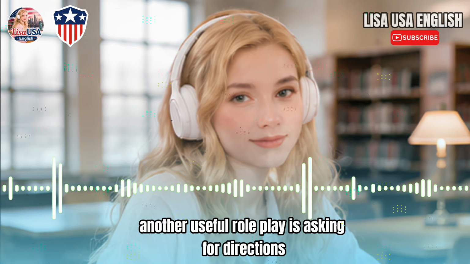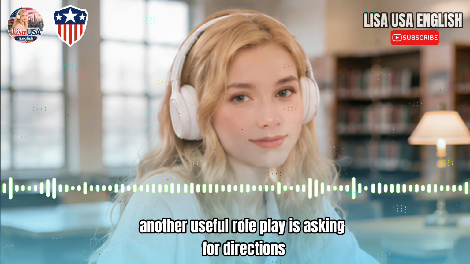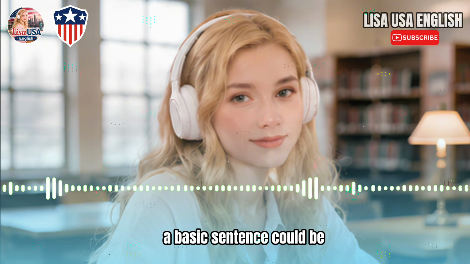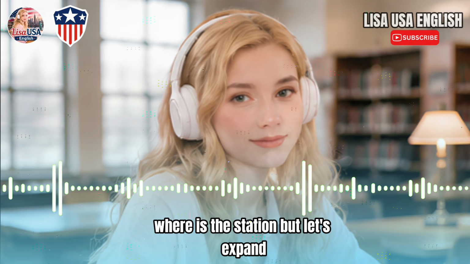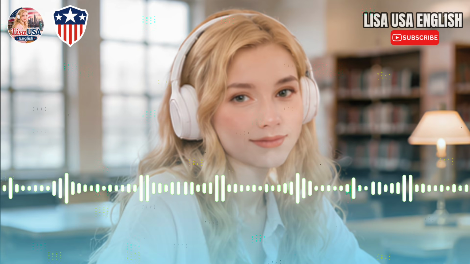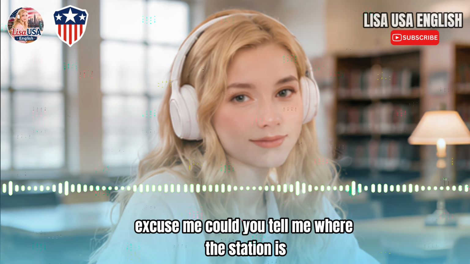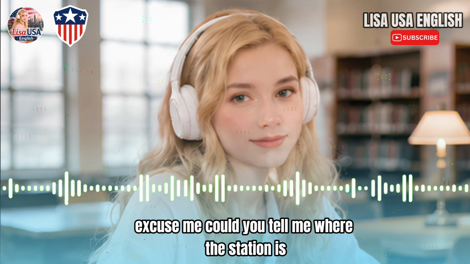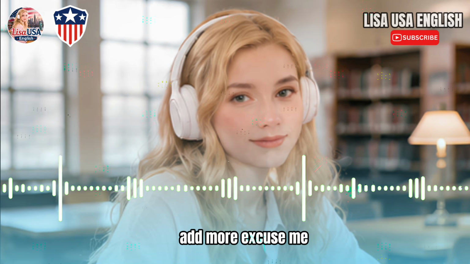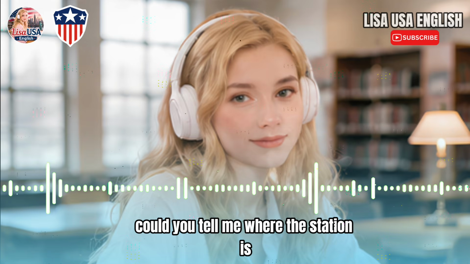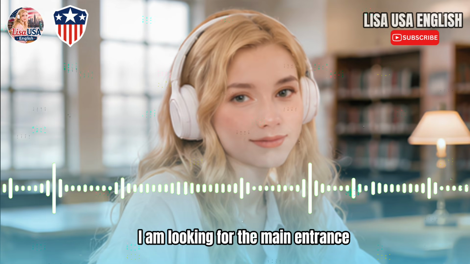Another useful role play is asking for directions. A basic sentence could be, where is the station? But let's expand. Excuse me, could you tell me where the station is? Add more. Excuse me, could you tell me where the station is? I am looking for the main entrance.